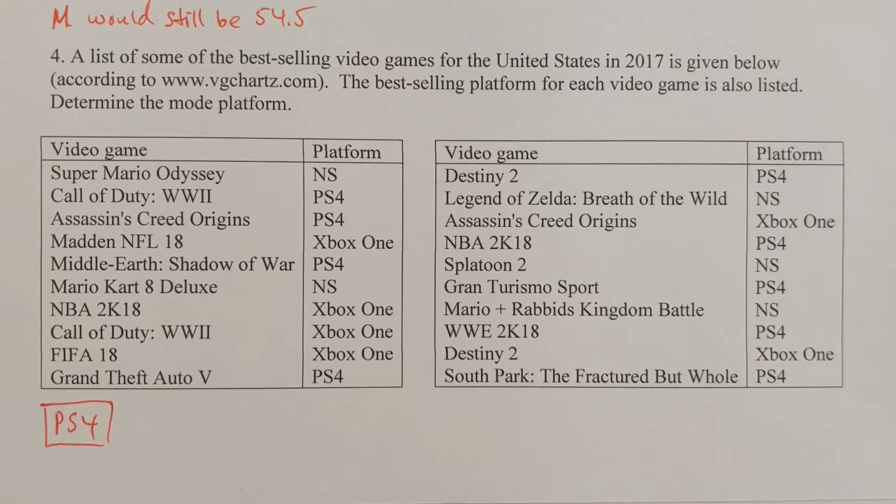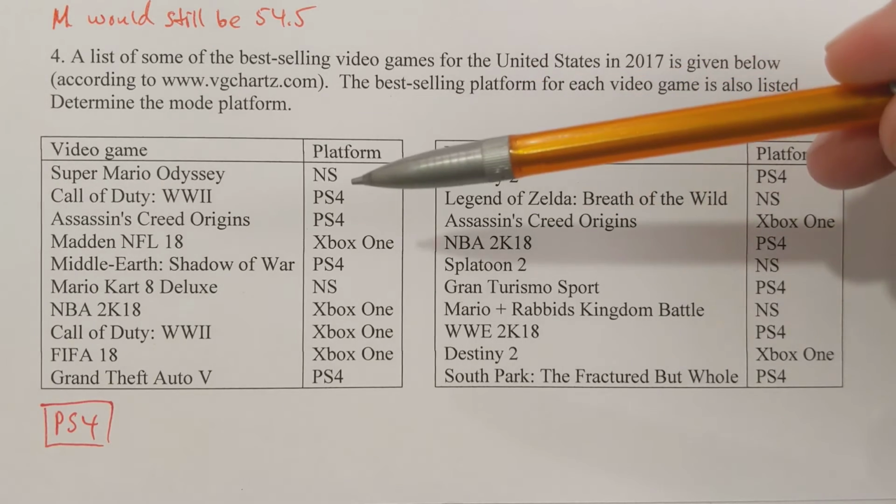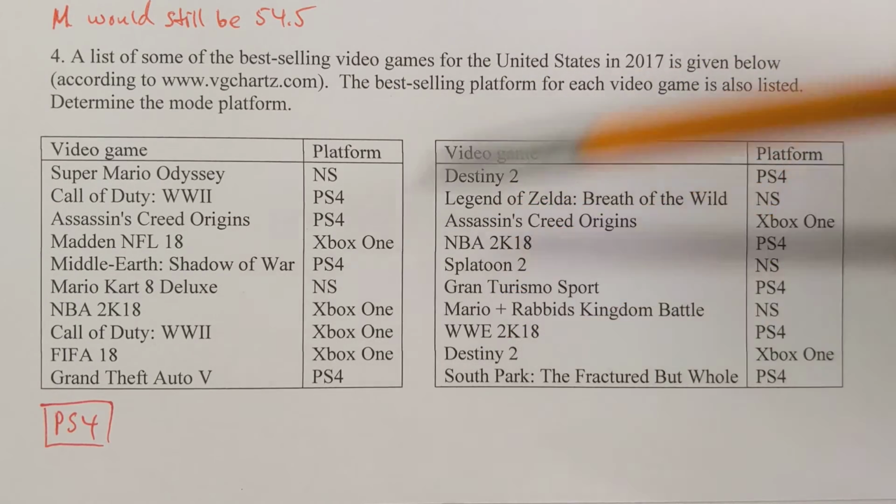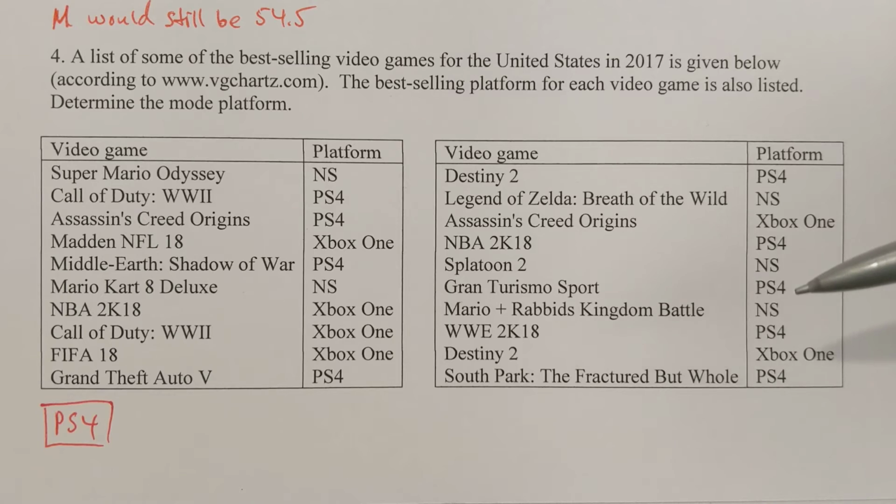Problem 4, a list of some of the best-selling video games for the U.S. in 2017 is given below. The best-selling platform for each video game is also listed, and determine the mode platform. Okay, so the mode is just the number that I see the most, or it's not necessarily a number, right? Looks like PS4 is going to be the platform that I see the most. Okay, so PS4 would be the mode platform.